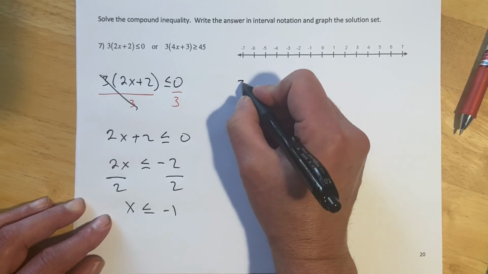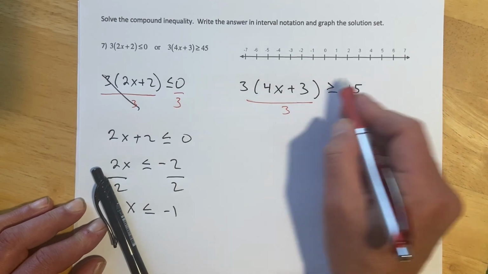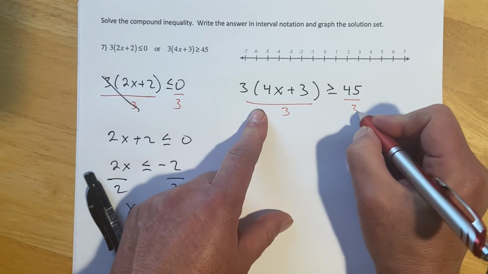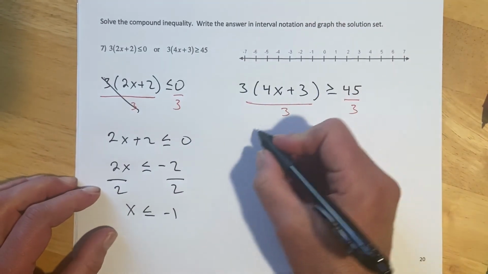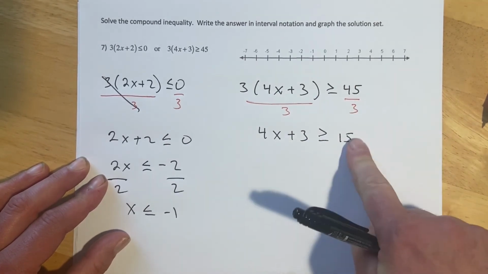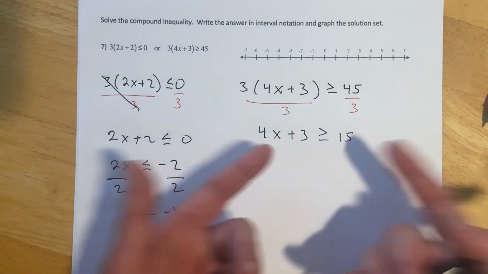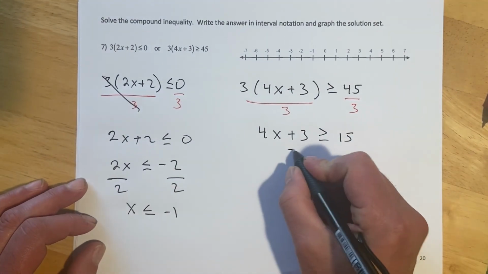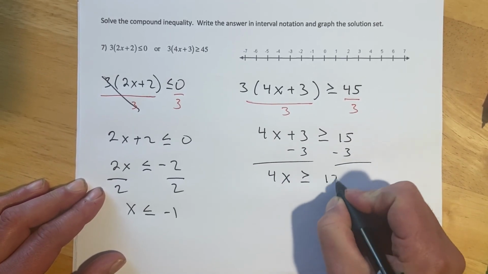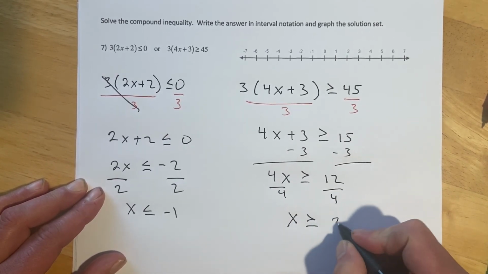And let me rewrite this one. Here I'll do the same thing where I divide by 3. I could get 12 and 9, but then I'd be working with larger numbers. Here you can see if I just divide that out, now I've got 4x plus 3 greater than or equal to 15. And it feels a little easier than having 12x plus 9 greater than or equal to 45, because I'm working with smaller values. So then we'll kick our 3 over here, and divide out that 4, and x is greater than or equal to 3.